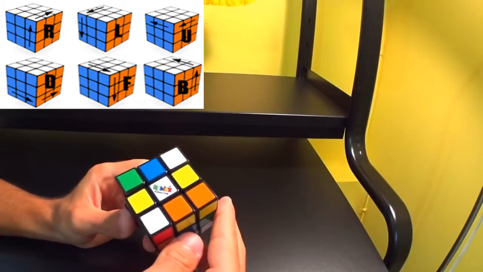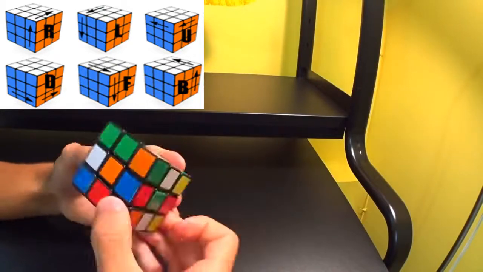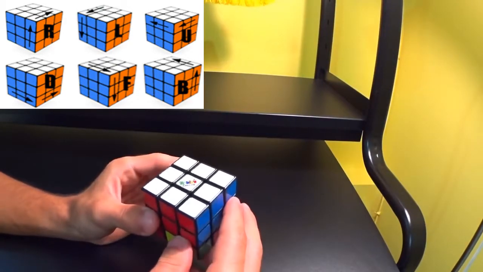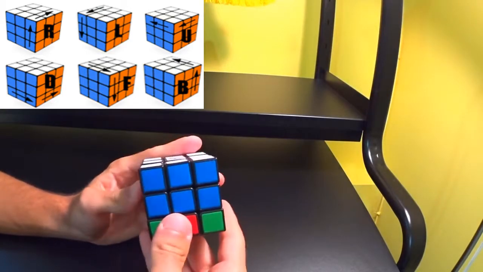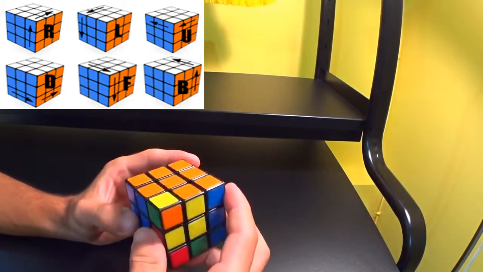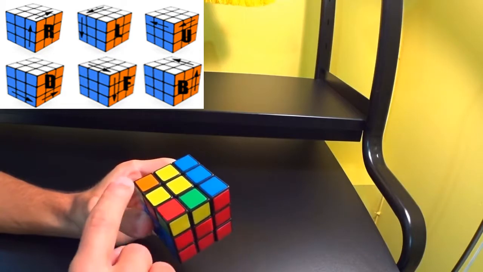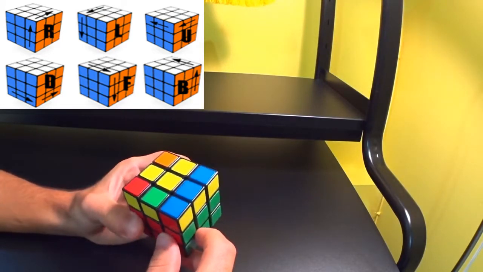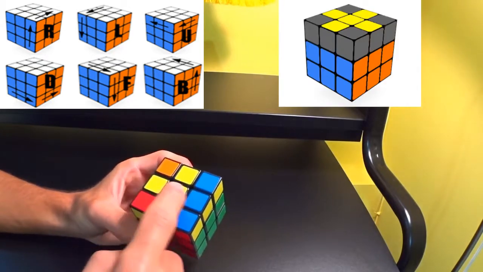So I'm going to solve the cube up to the second layer. Now that we've completed the Rubik's Cube up to the second layer, we're going to turn the cube over, and from now on we're going to use this face as our top face. So our first goal is to create a cross.